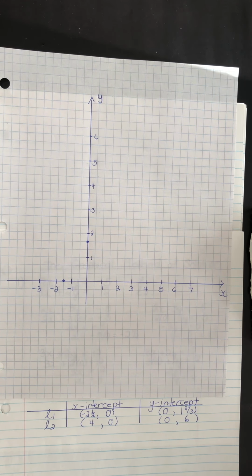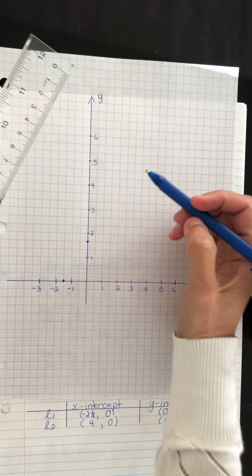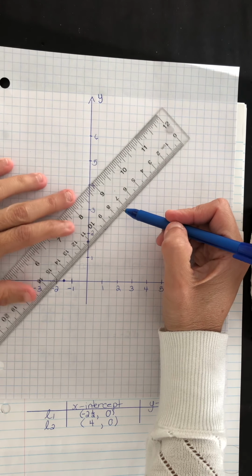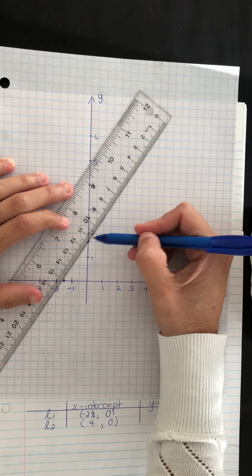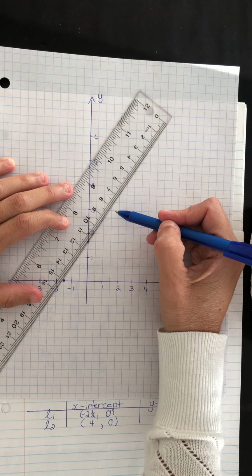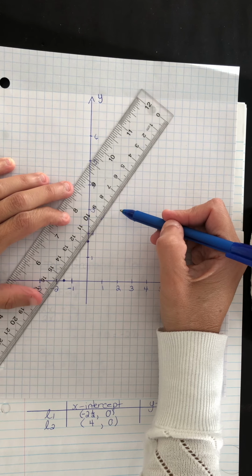Okay, so I would be connecting that with a straight line. Make sure you get right in the corner of the squares. This has to be done super carefully.